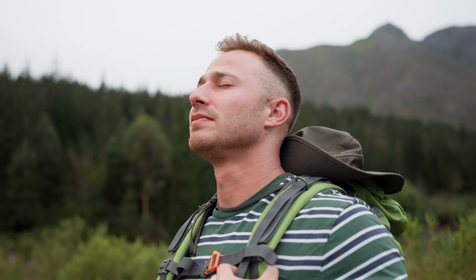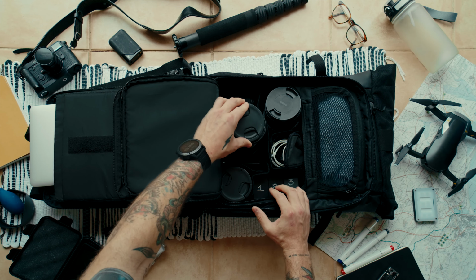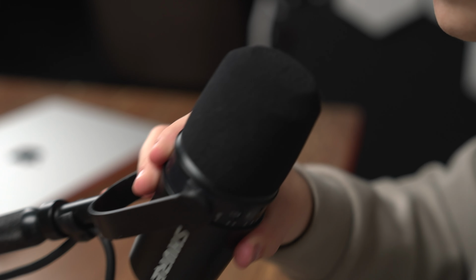Or let's say you travel a lot. Why would you carry a separate bag full of gear if you can just create an avatar that will be enough to get by for a few videos? All you'd need to carry in this case is a good mic, and even that is optional. And now let's do this.